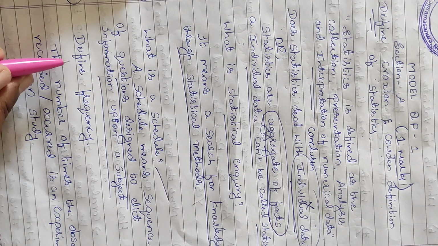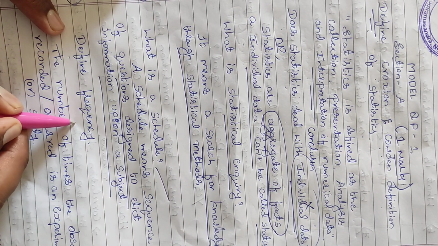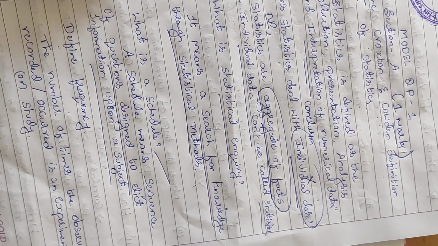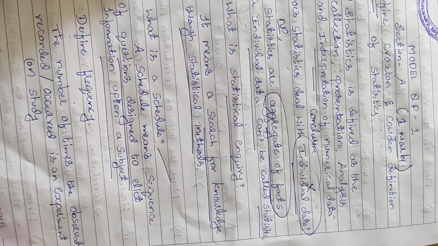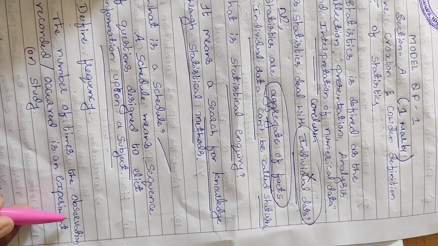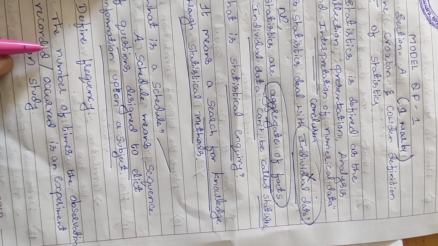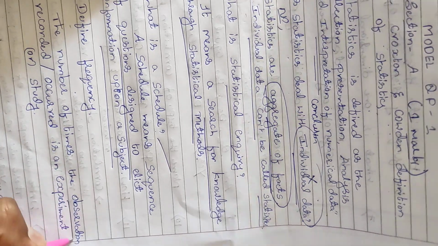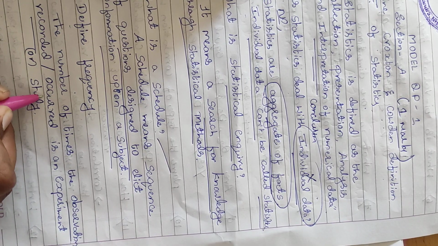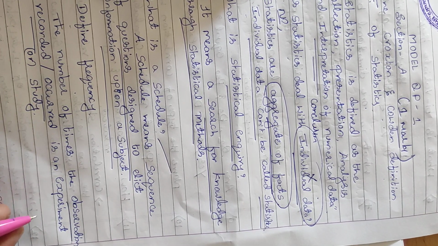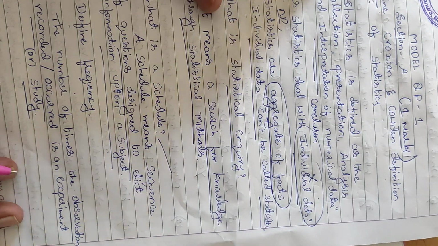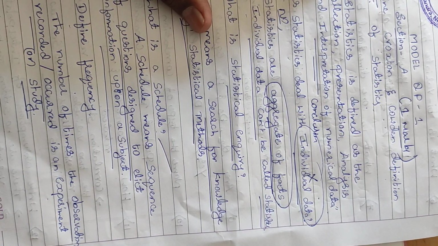Next question is, define frequency. This is a very important question. The number of times the observation is repeated or recorded or occurred in an experiment or event or study is called frequency. We already know about that.